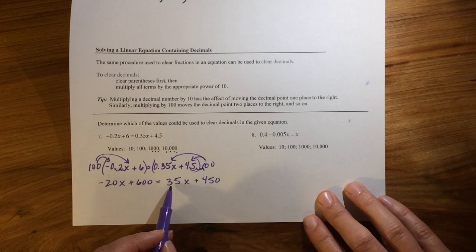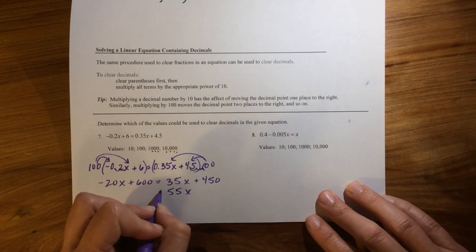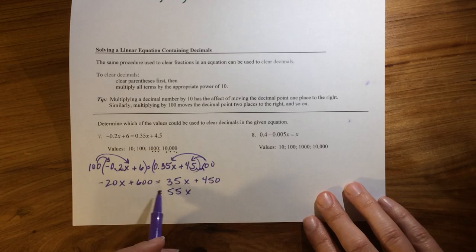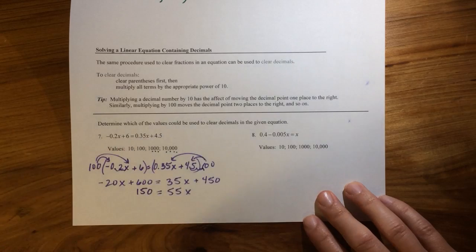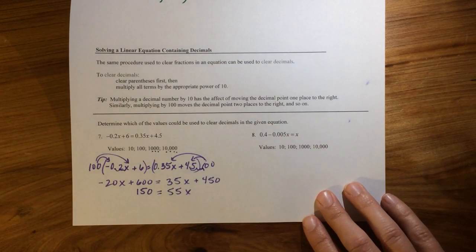So 35 plus 20 is what? 55x equals, I'm going to move the 450 to the left. So 600 minus 450, what is that? 150? 600 minus 450 is, yep, 150.